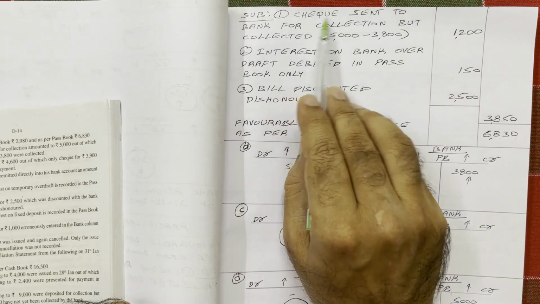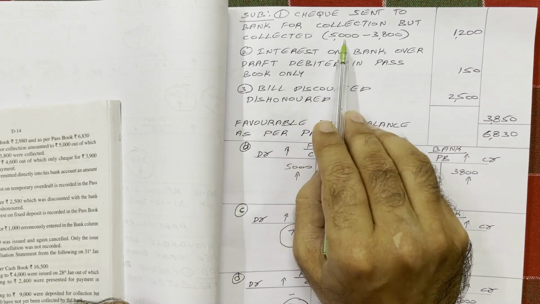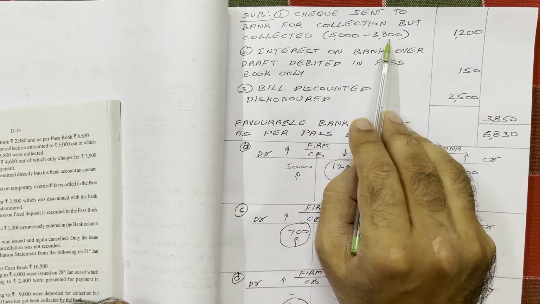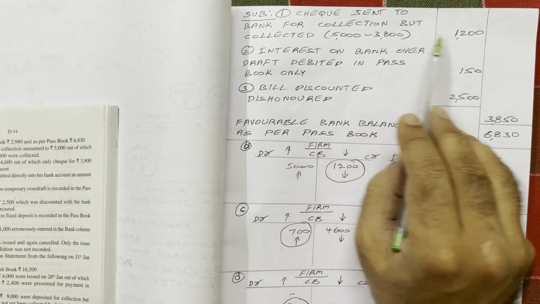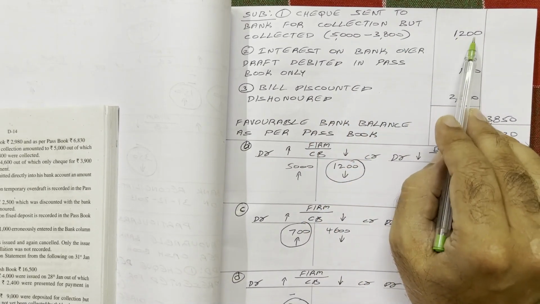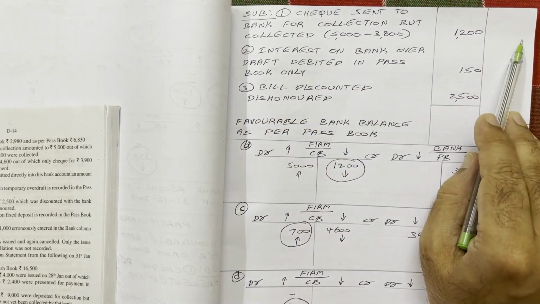First point, check sent to bank for collection but not collected. 5,000 we have sent but only 3,800 is collected now. 5,000 minus 3,800, in inner column 1,200 rupees. Subtract means in inner column we should write. Addition means in outer column we should write.